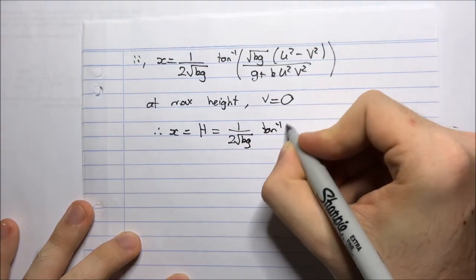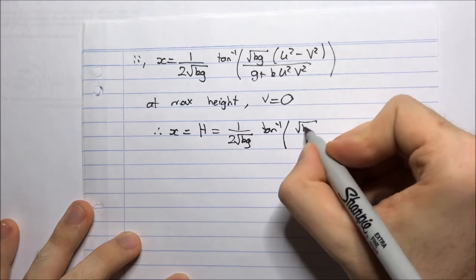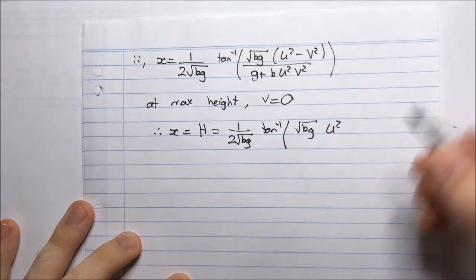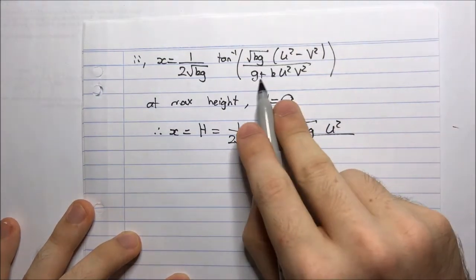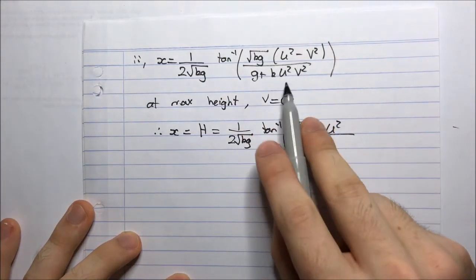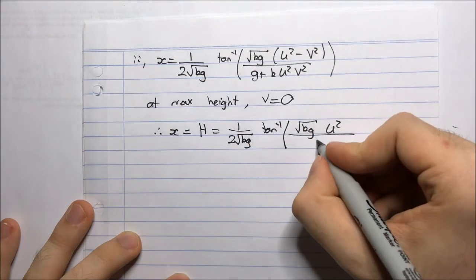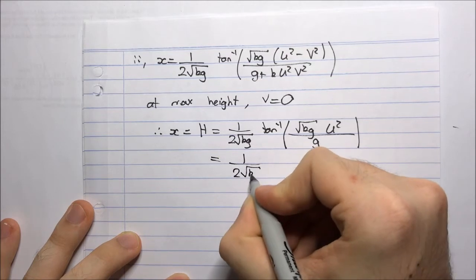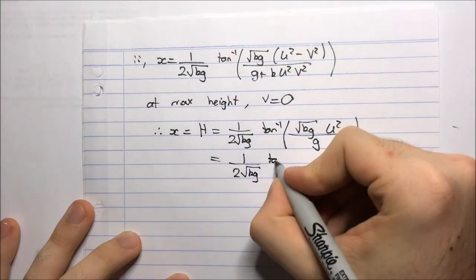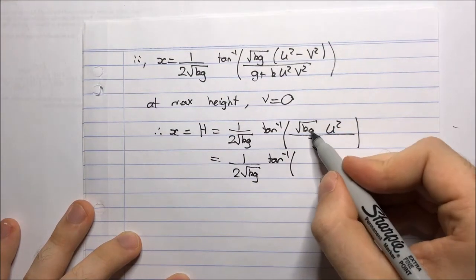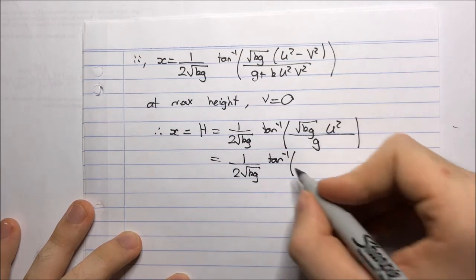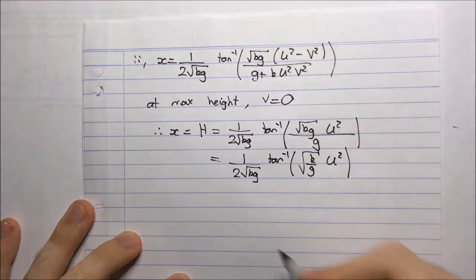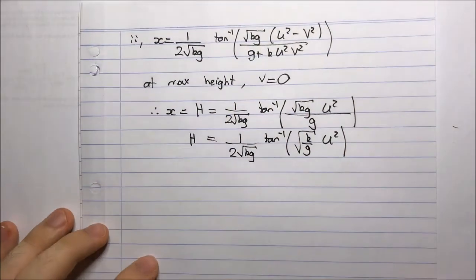Subbing in v equal to 0, I get the square root of kg times u squared minus 0, so just u squared, divided by g plus, this term is going to go to 0 because v is 0, so that is just going to be g. And so I'll have 1 on 2 root kg, tan inverse, square root of kg divided by g is the square root of k on g, u squared. And I've proven what I needed to prove.